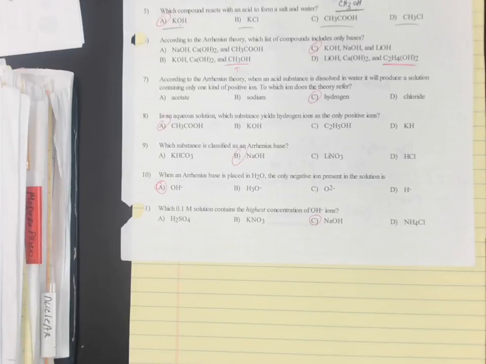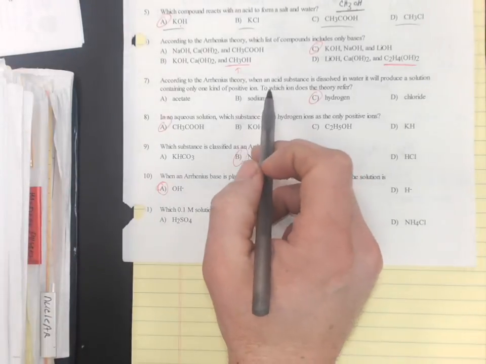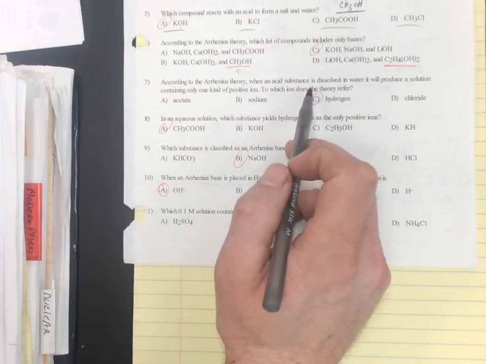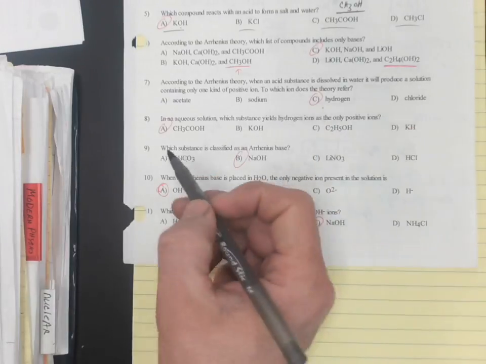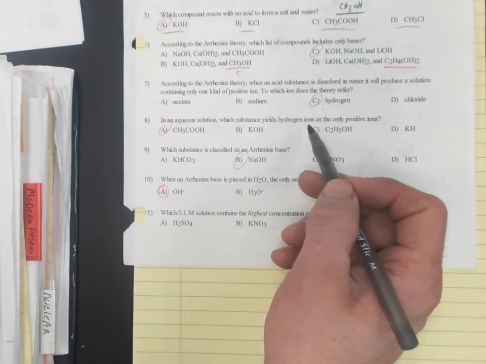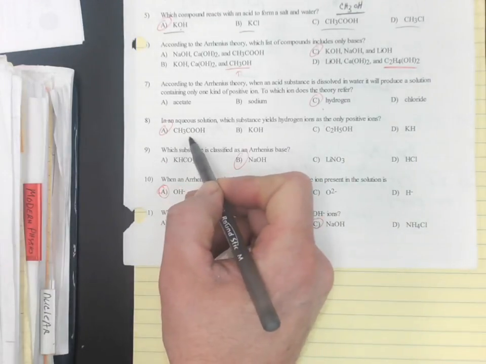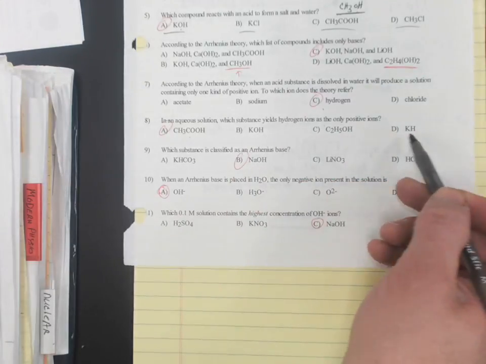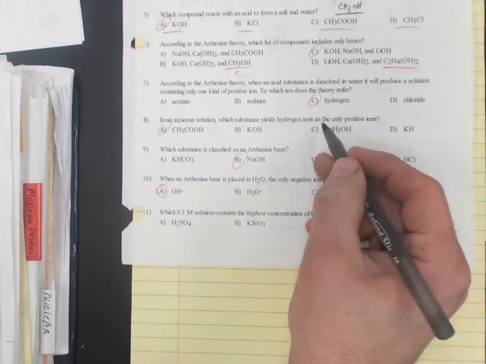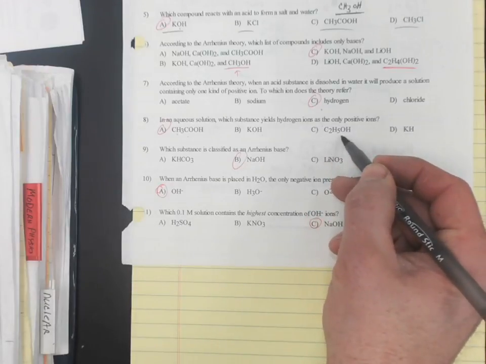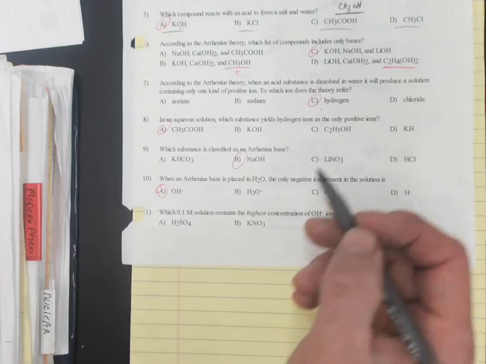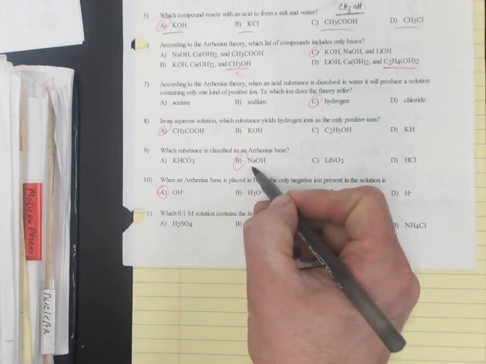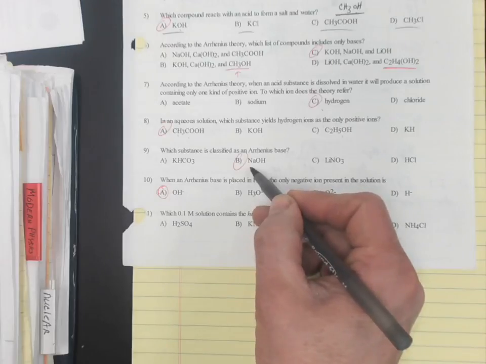Number 7. According to the Arrhenius theory, when an acid substance is dissolved in water, it will produce a solution containing one kind of positive ion. That's an easy one. It's going to be a hydrogen ion. Number 8, in an aqueous solution, which substance yields hydrogen ions as the only positive ion? Pick the acid out. Go to table K. The only acid here is the acetic acid. Don't get fooled. That's ethanol. What's ethanol? Alcohol. Yep, drinking alcohol. Or what they call grain alcohol, same alcohol that's burned in cars for fuel, racing fuel.